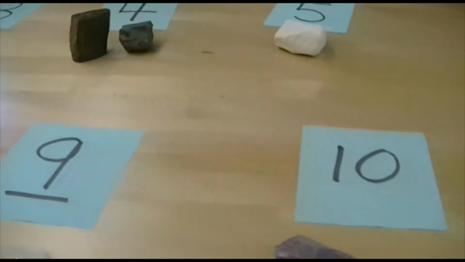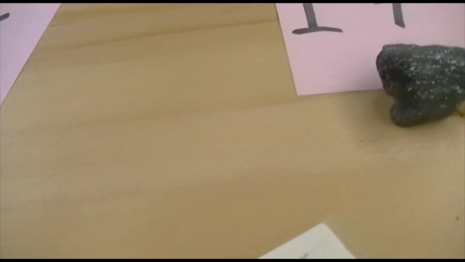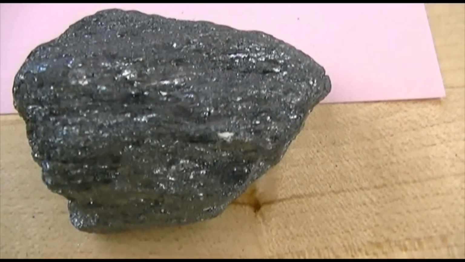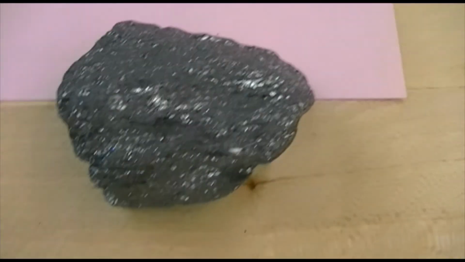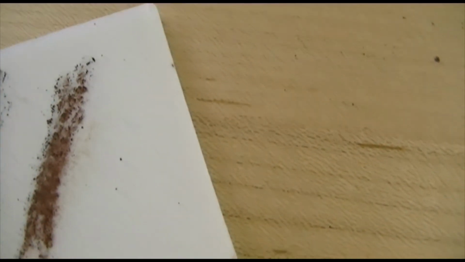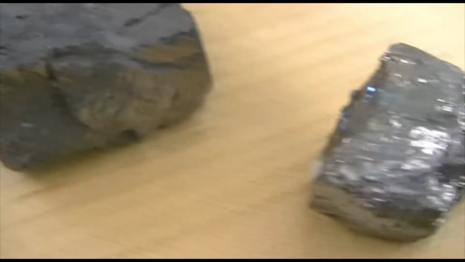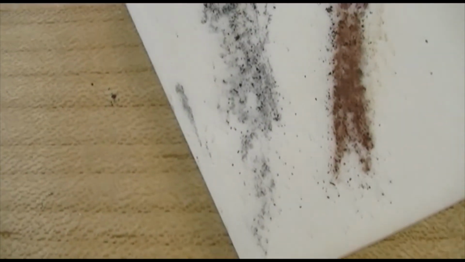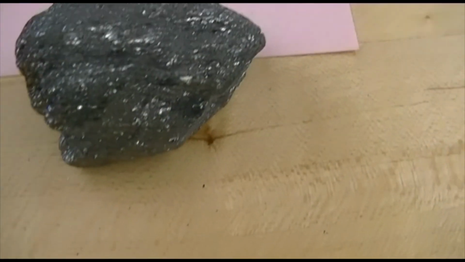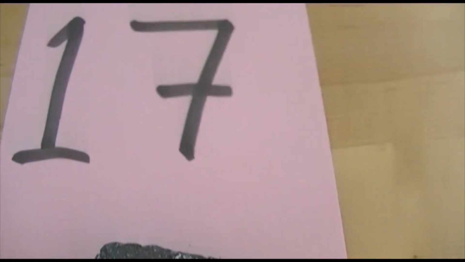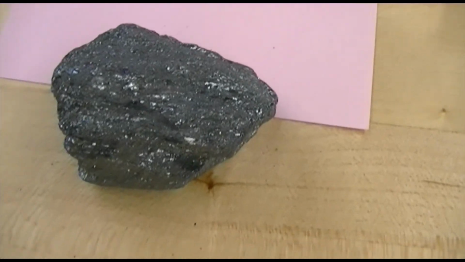Red-brown streak. So this mineral here is silver in color. And yet, number 17, when you streak it, it streaks a red-brown look. Number 16 is also kind of a silver-looking mineral. But when you streak it, it streaks gray. So this is a diagnostic feature for this particular mineral. It has a red-brown streak.